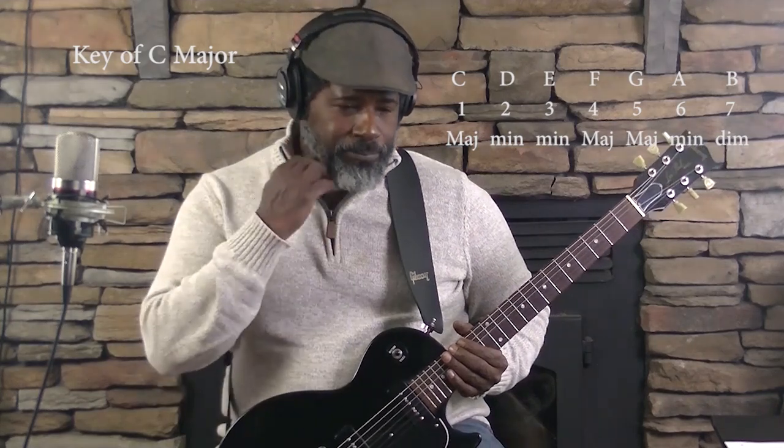So the 1 chord in the key of C major is C major, because C is the first note of the scale. The fourth note of the scale is F, so the 4 chord is F major. And the 5 chord is G major.